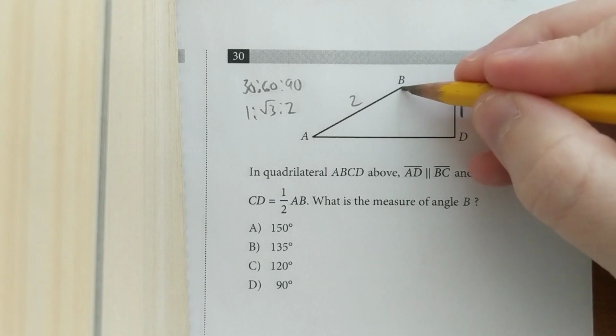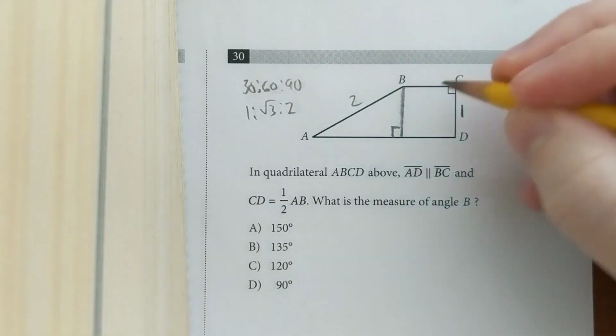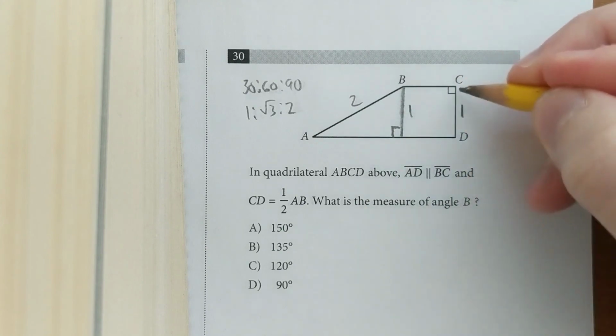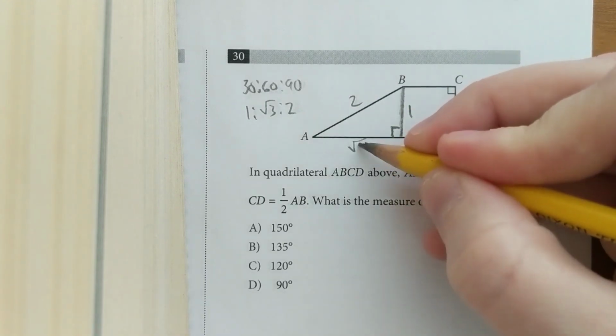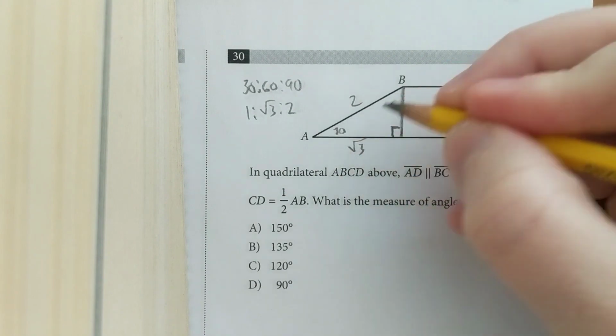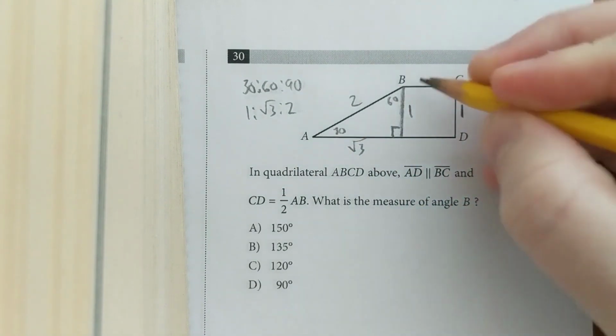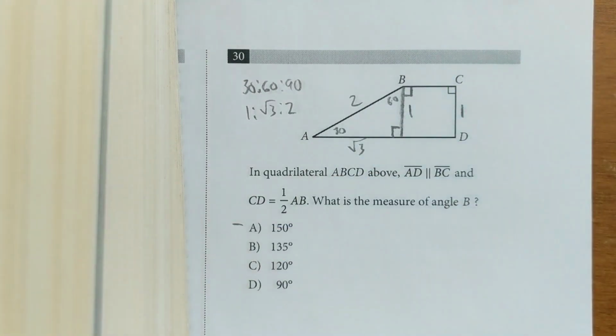So what I'm going to do is draw a parallel line right here. And since it's parallel, that means that it's going to have the same length as CD, so it's going to be 1. And then we can see that it's going to be a 1, root 3, 2 triangle. So the angle across from the 1 is 30. The one across from the root 3 is 60. This is 90. So 60 plus 90 is 150.